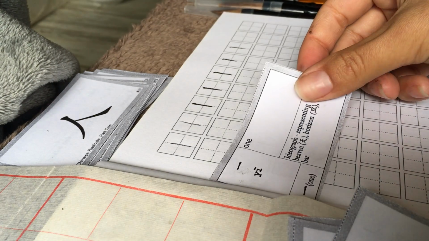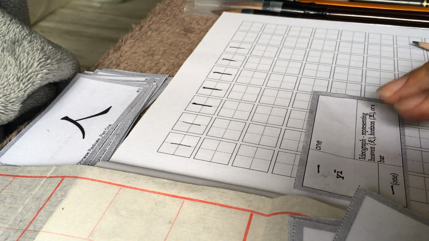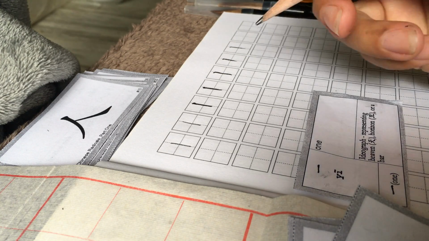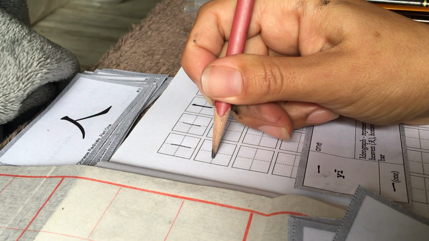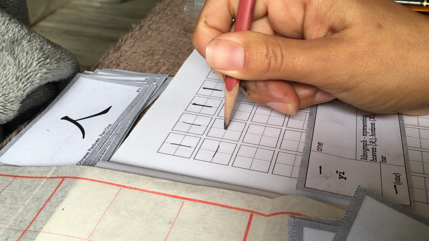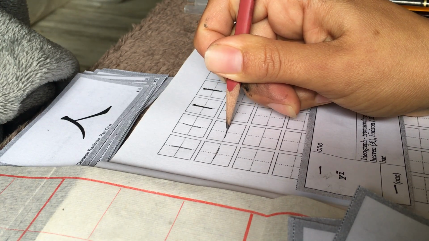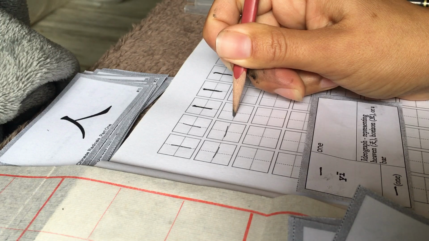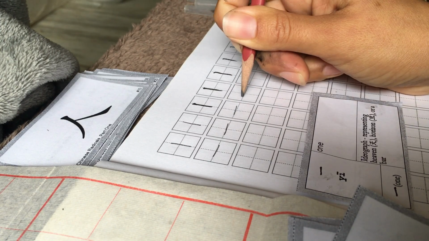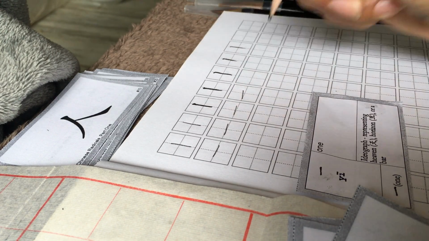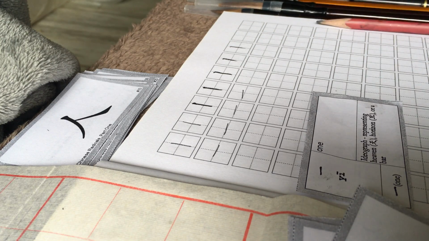So I'll write that for you guys. Just right down the middle. And then an attempt at writing it with the calligraphy pen.